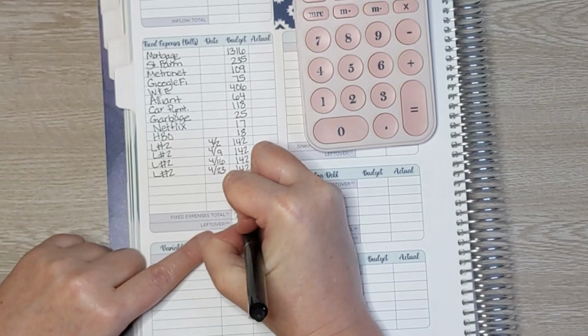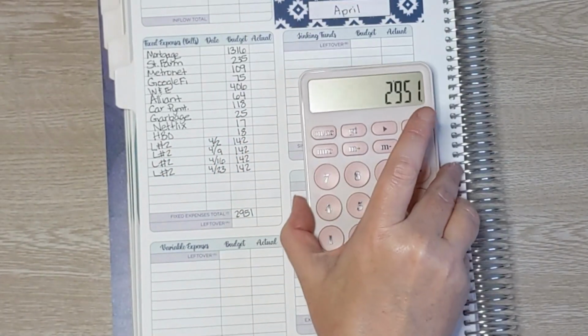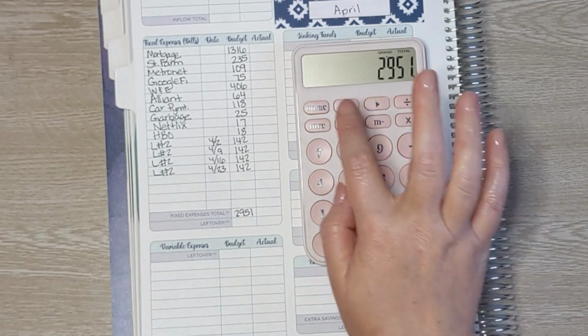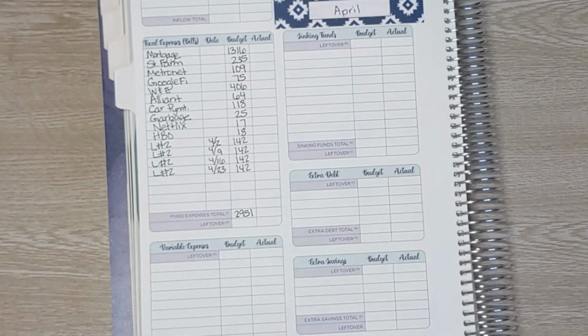$29.51, and I'm going to quickly double check my math, make sure that is right. $29.51. Okay, perfect. Moving on to variable expenses.